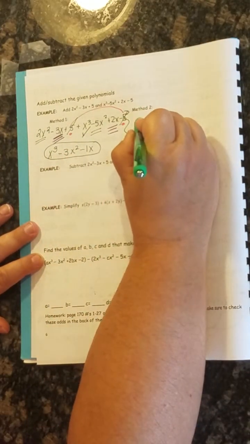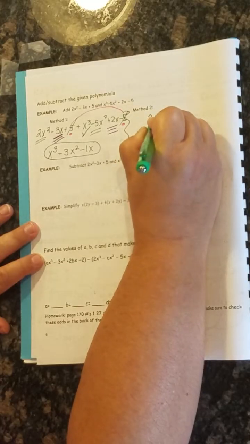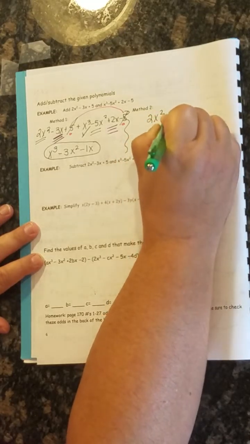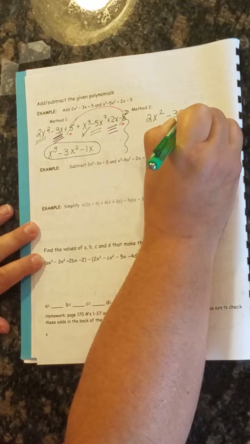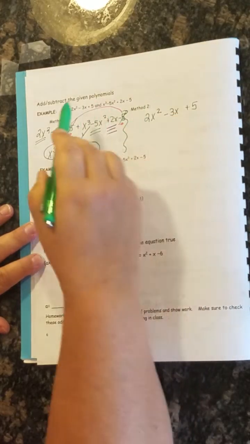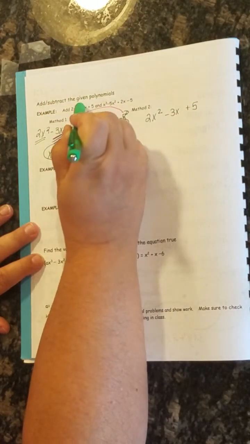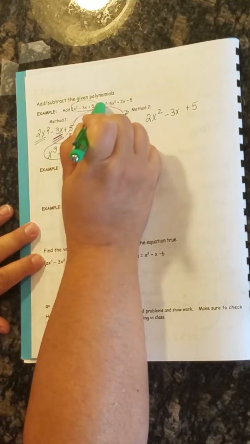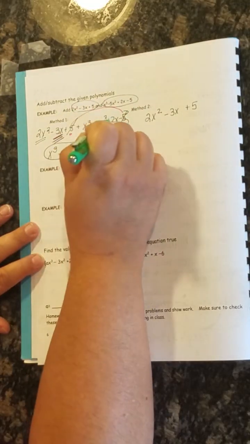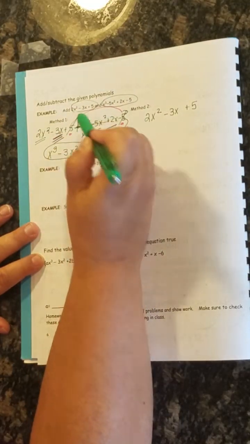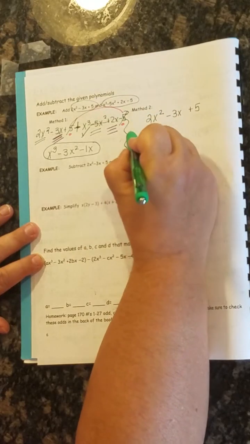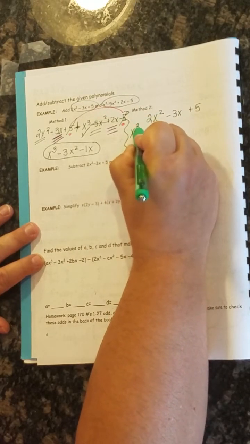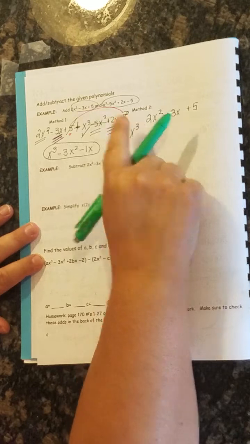Method 2 is just asking you to do this. Write out your 2x squared, write out your -3x, write out your 5. That's the first one. Because see, we're just adding this one with this one, which is all we did right here. We added them. So now when I go to write that one, I go, oh, I'm going to write the x cubed under his like term, which is nobody.